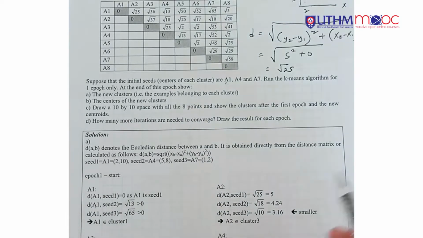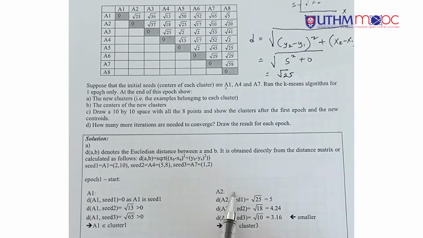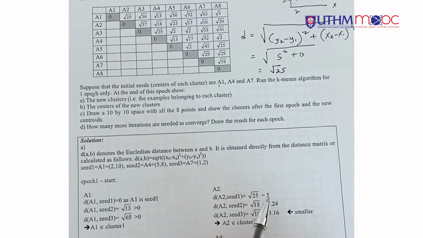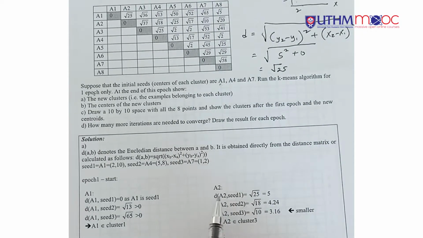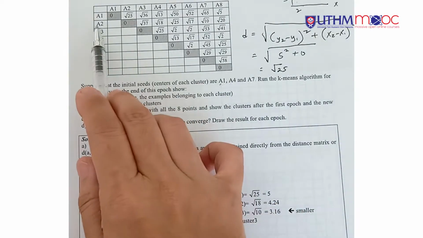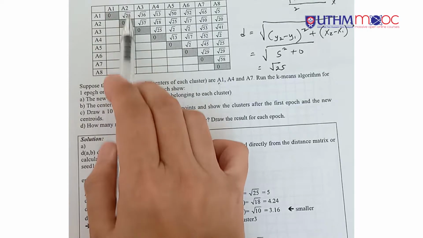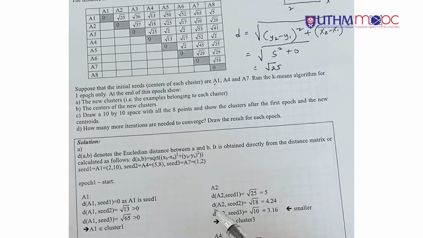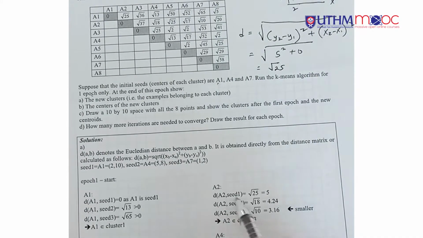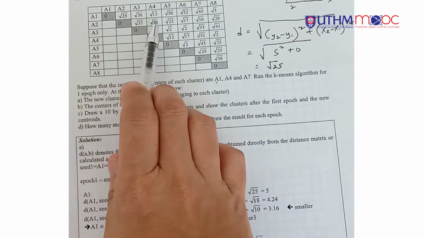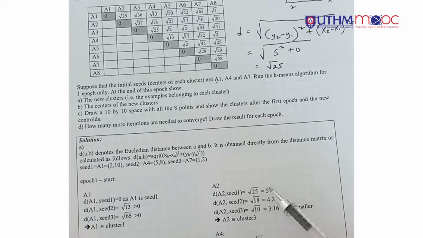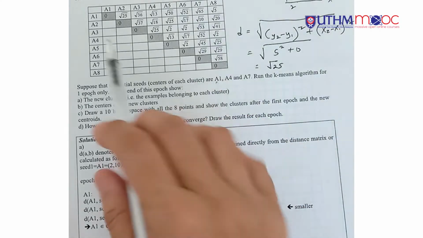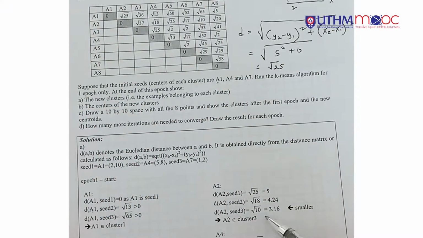Okay, let's go for cluster 2. For A2, the second data point, we calculate again the distance between A2 and seed 1. Again, seed 1 is A1. A2 to A1 is the square root of 25. And we have the distance between A2 and seed 2. Seed 2 is A4. A2 to A4 is the square root of 18. Then we find the distance between A2 and seed 3, which is A7. A2 to A7 is the square root of 10.